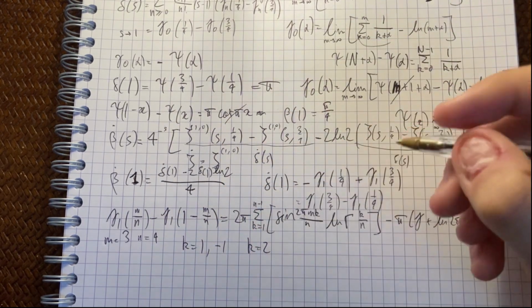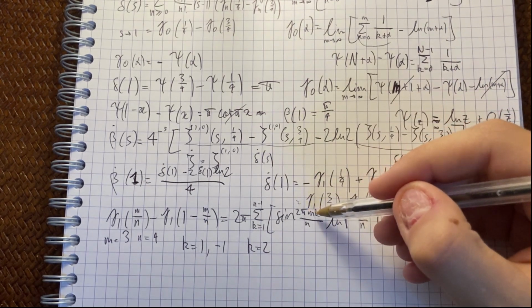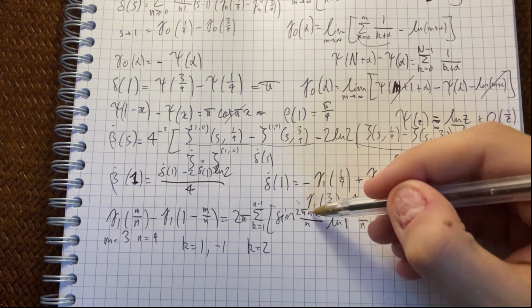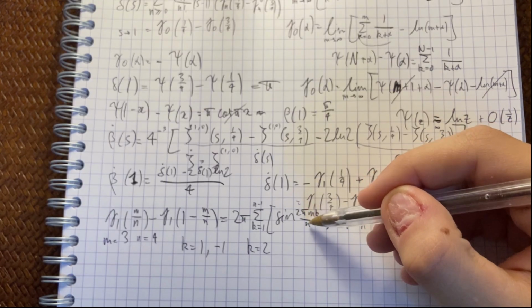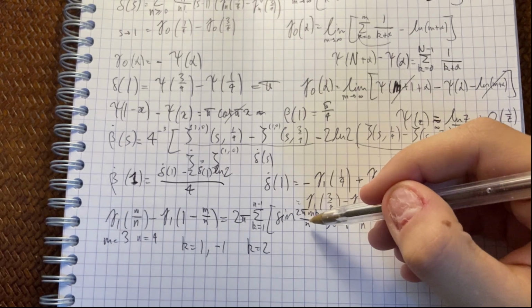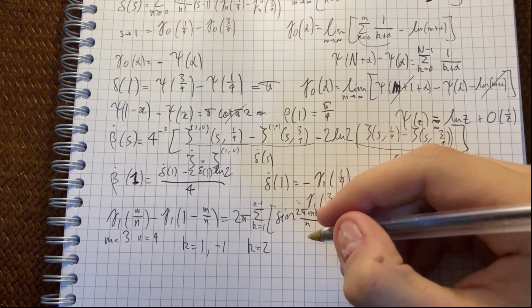K equals 2, here you have 2, 3, 2, 12 divided by 4, which is 3 pi, so an integer number times pi, so the sine equals 0.